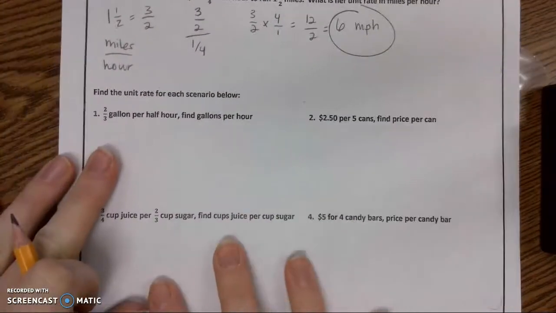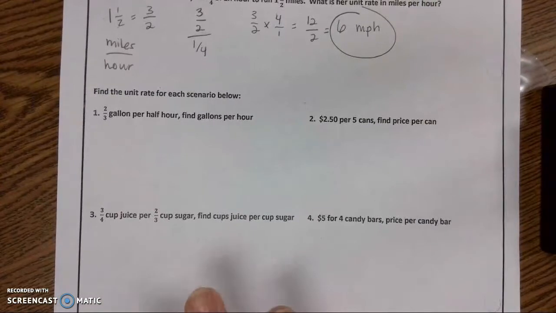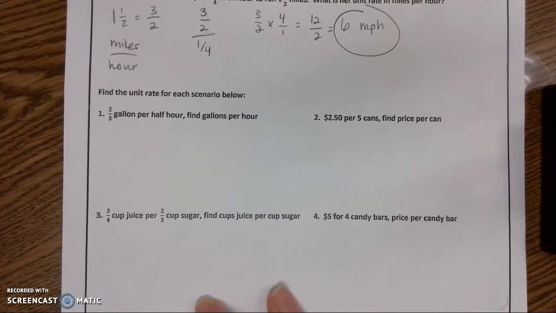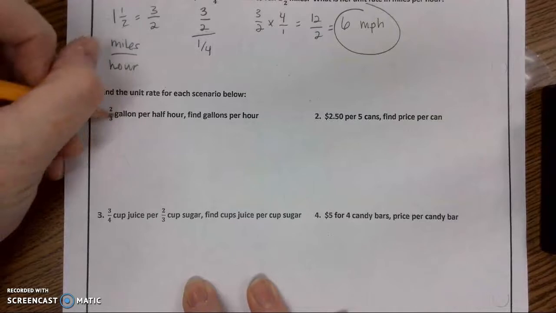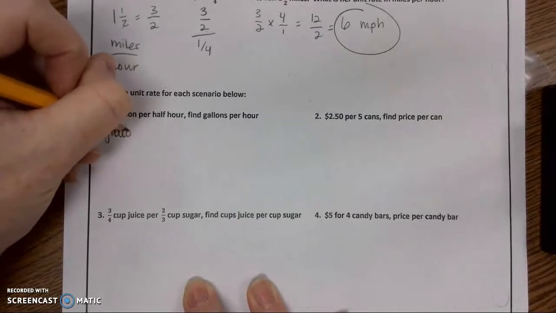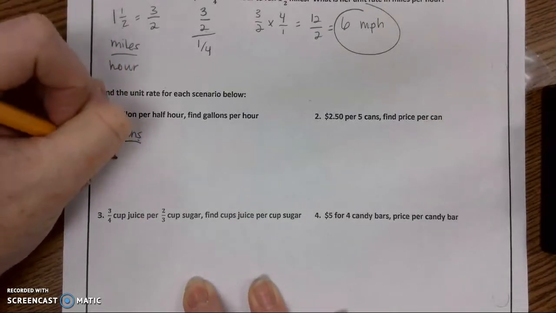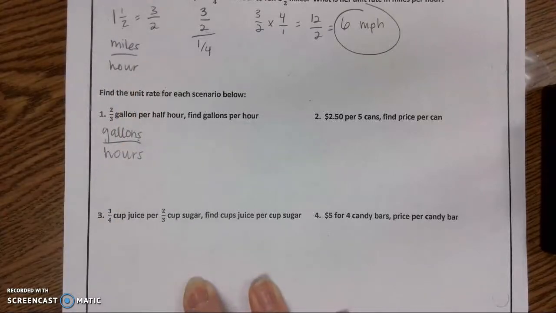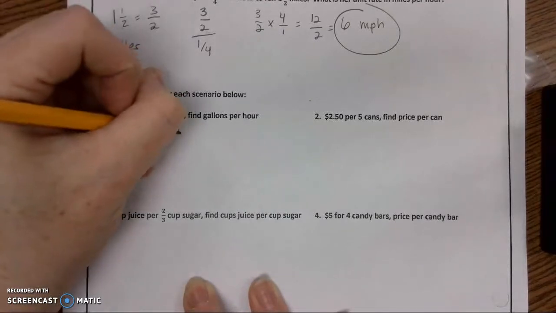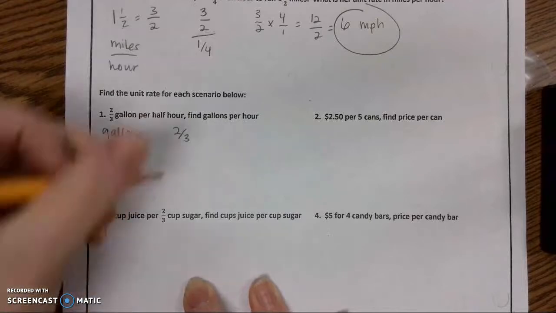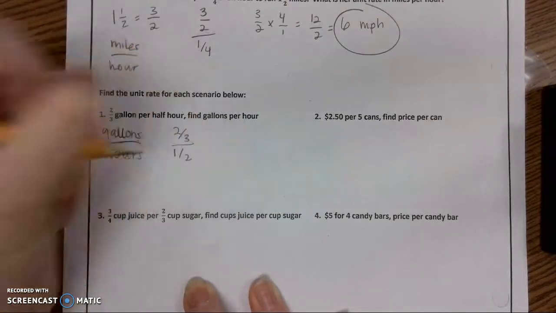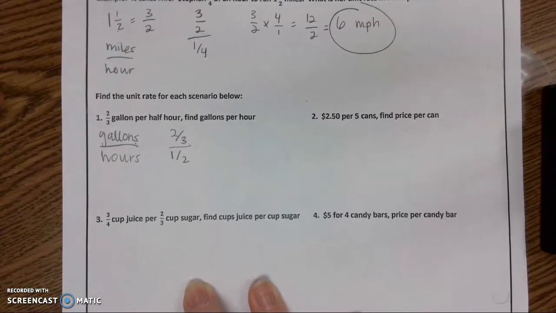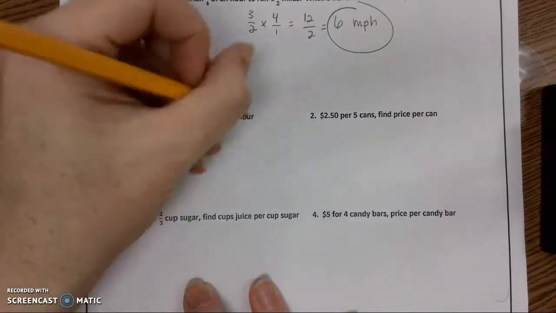All right. Next one, we're doing something similar, just looking for the unit rate in each scenario. So we're looking for gallons per hour. Gallons is on top, hours is on the bottom. So I'll put 2/3 of a gallon over 1/2 of an hour. And I'll have to multiply by that reciprocal.